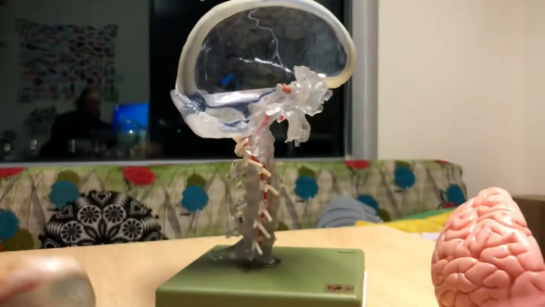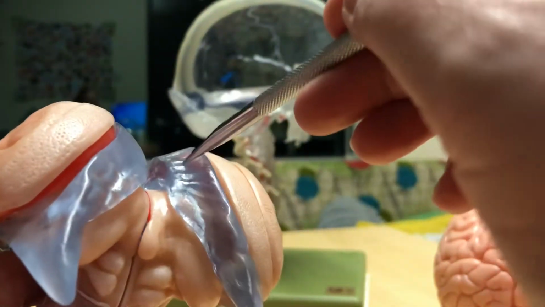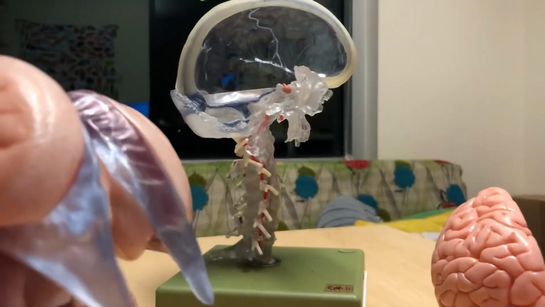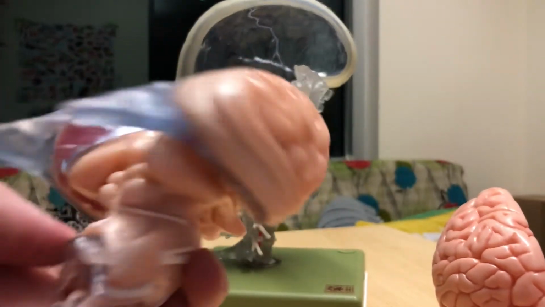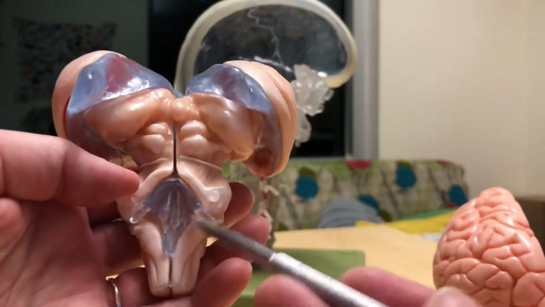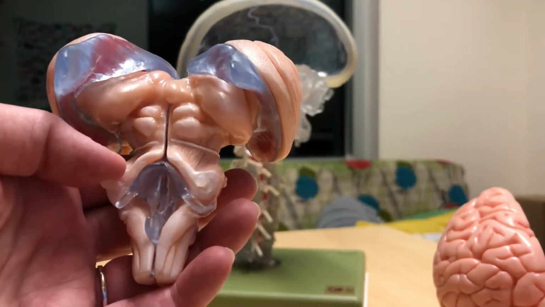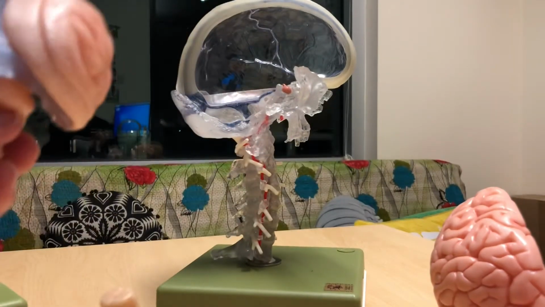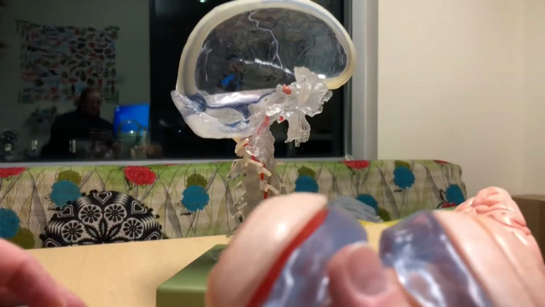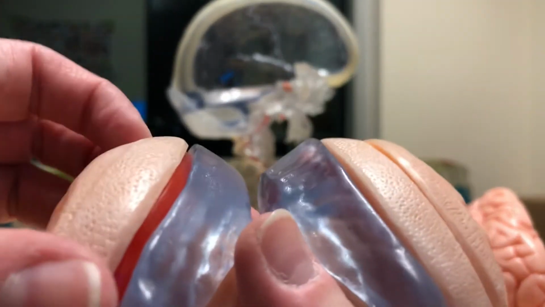Okay. See this kind of transparent stuff? Those are lateral ventricles. Okay. No wonder they're the same color as this fourth ventricle. Okay. Let's start taking these guys apart and see what kind of peekaboos they have to offer.